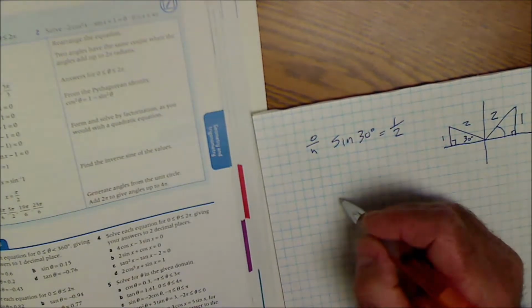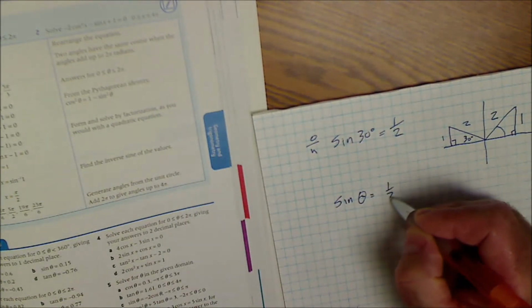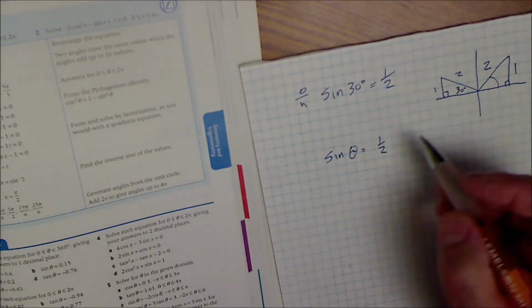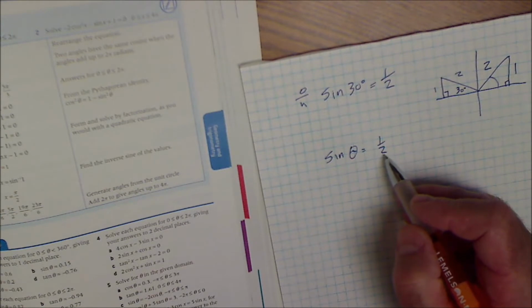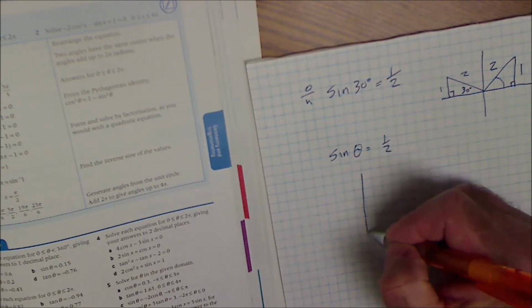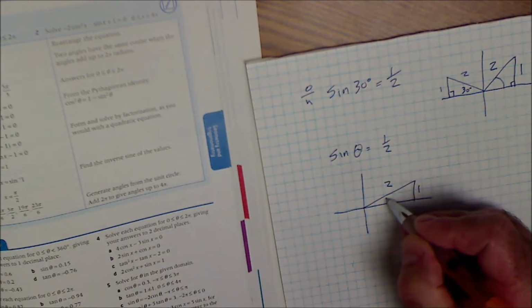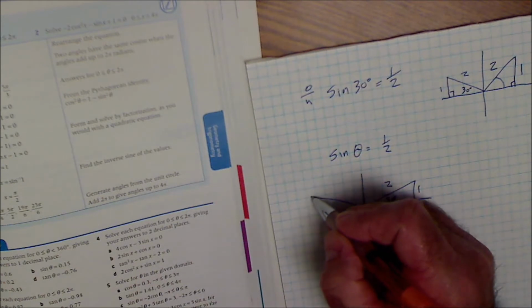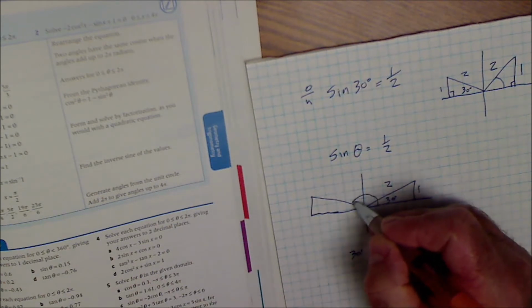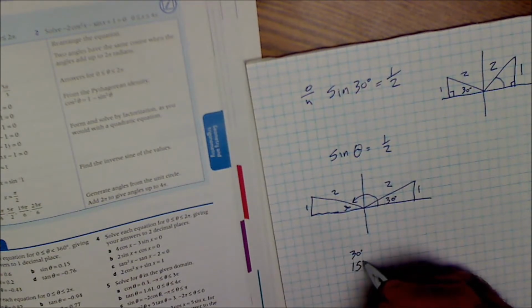However, if this is the problem, sine of theta is equal to 1/2, and I'm asking you what angle will give me this, well, there's an infinite series of angles that'll give you that. So right here, I could have an opposite of 1, hypotenuse of 2, and an angle of 30, so that would be a solution. Or over here, an angle of 150 would still give me 1 over 2, so that would be a solution.